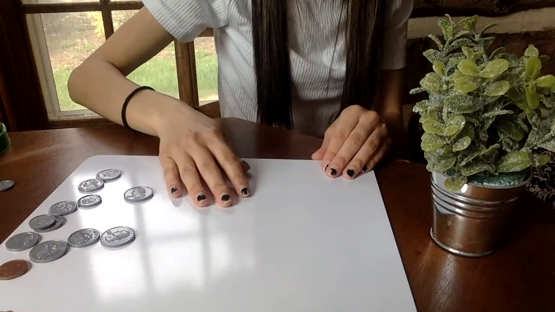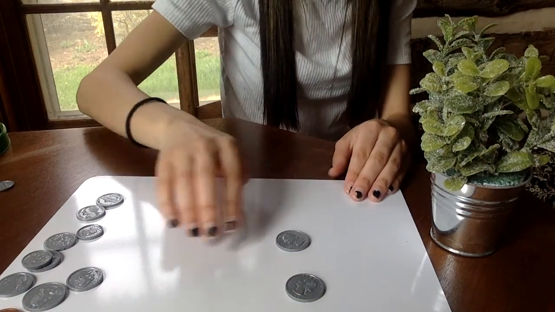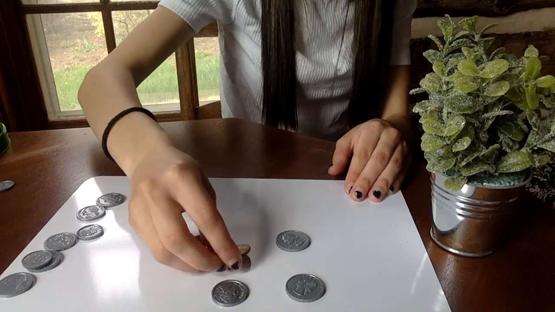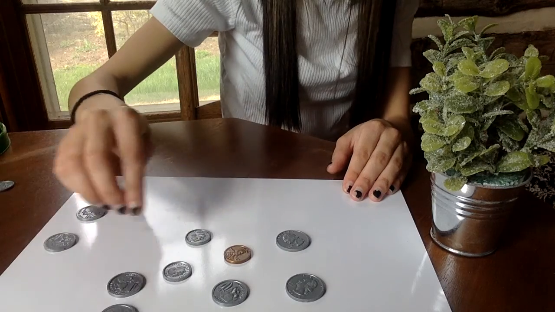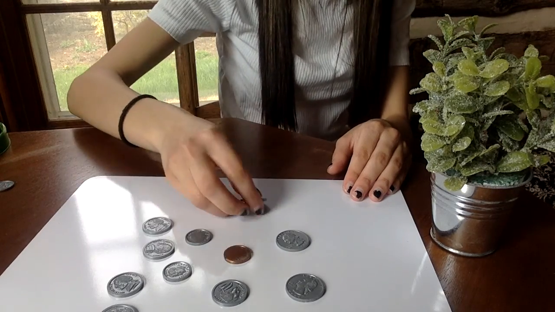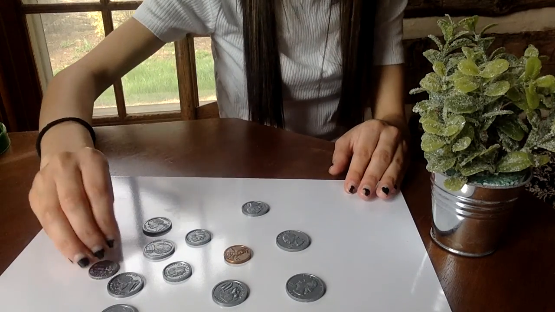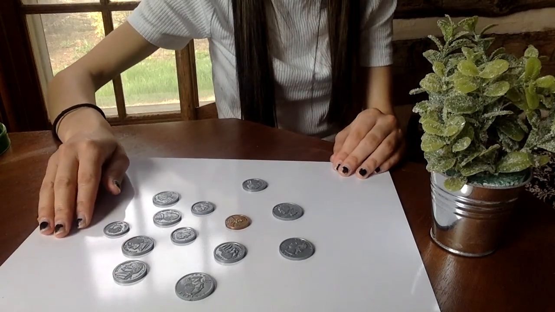All right, so I have all of these coins here. I have lots of different coins, and so when I'm going to count with nickels, the first thing I want to do is find my nickels. So if you want, you can pause the video and see if you can find all of my nickels first.